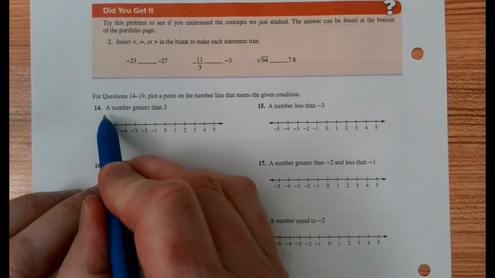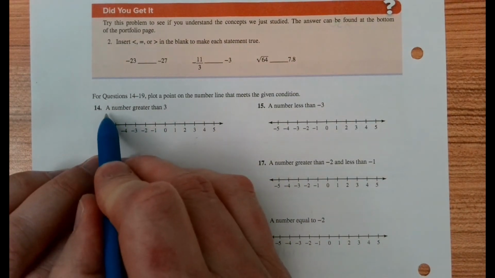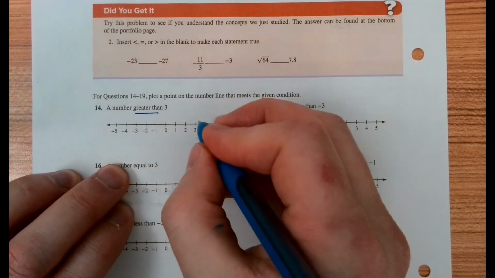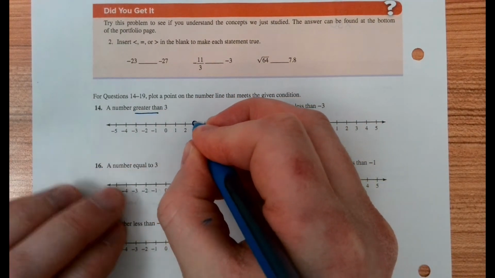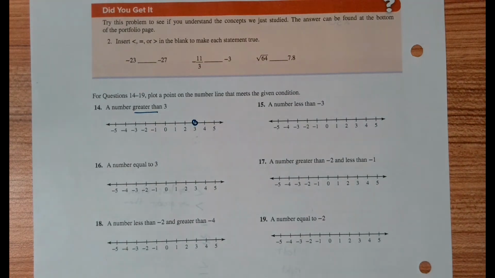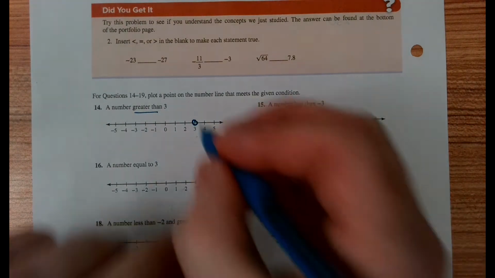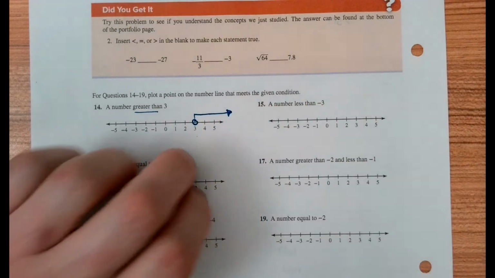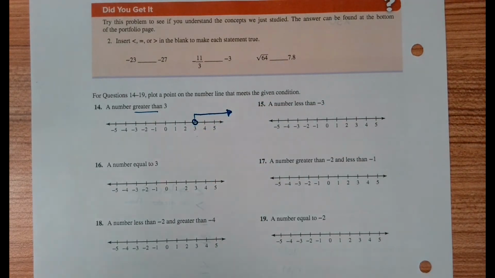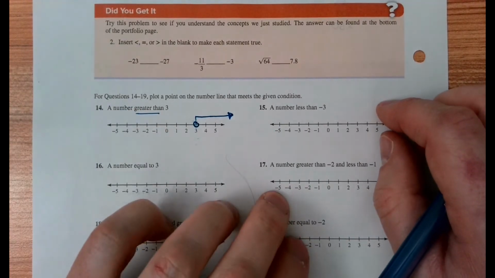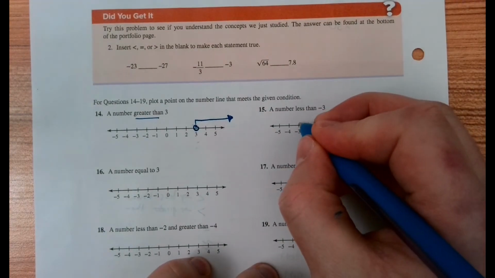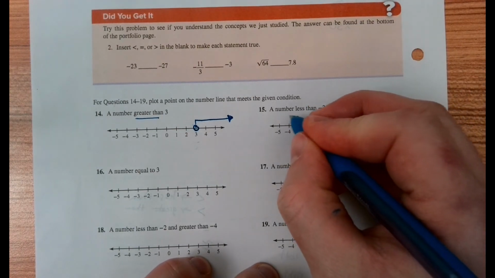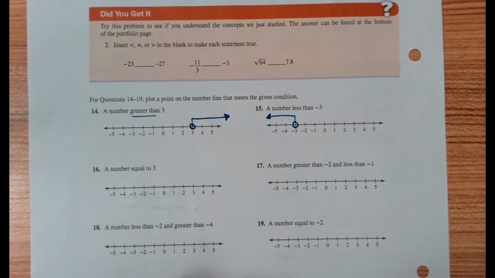So here we have a sentence, a number greater than 3. Well, one way we represent greater than is an open circle, because 3 is not a number greater than 3. So we put an open circle there, and then we say any number above that is greater than 3. That would be a graphical representation of this statement. Then a number less than -3, again, open circle, because -3 is not less than -3, and any number below that or to the left of that.